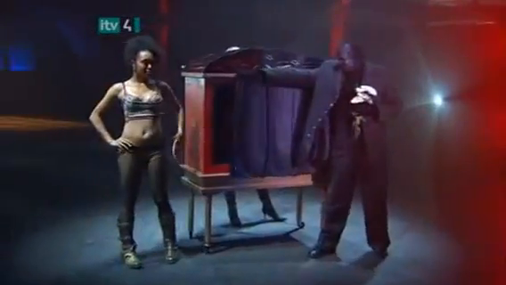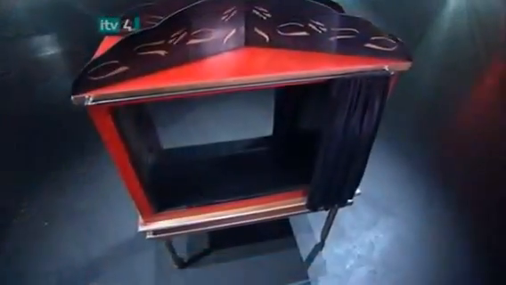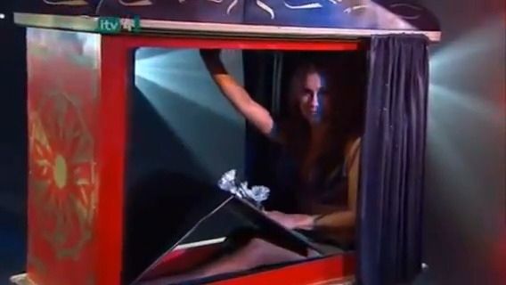After the final spin, when the curtains were opened, she was nowhere to be found. So how did the magician create this complex illusion? The secret is in the cabinet. There are some hidden panels that conceal the girl and her flowers.